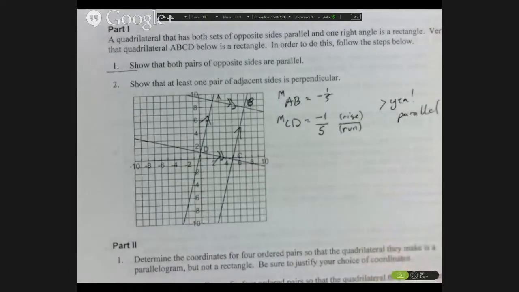Yay, they're parallel. I'm so happy. Shouldn't one of them be 1 over 5? So they both go down. They both go down to the right. They are negative. Nice sound effects, thanks.